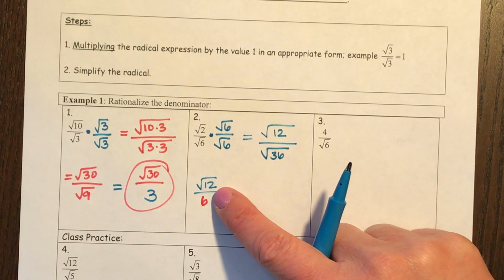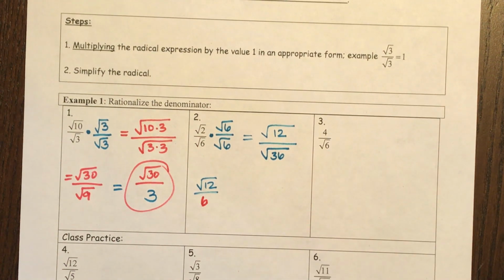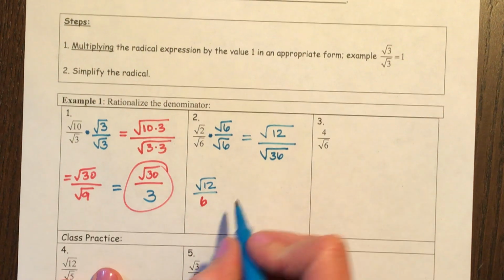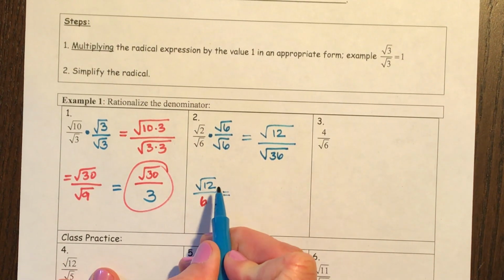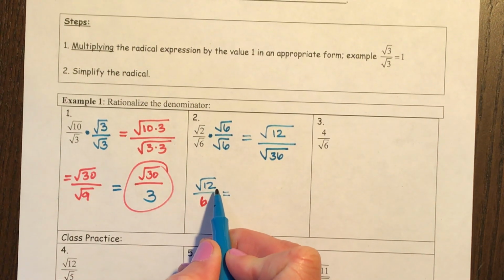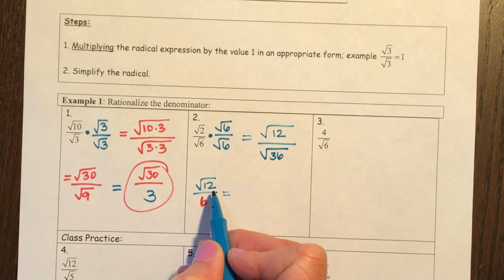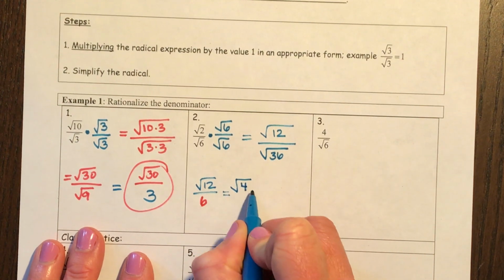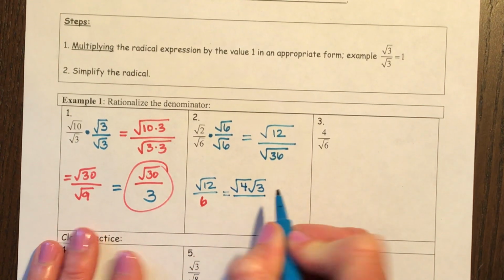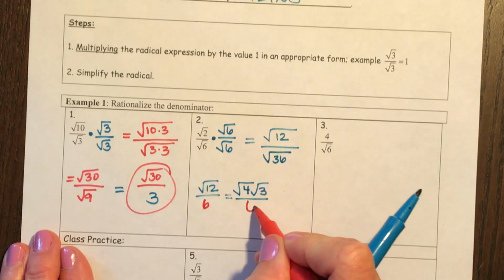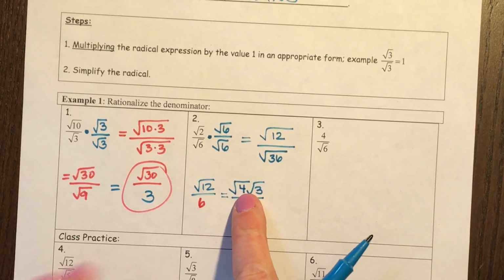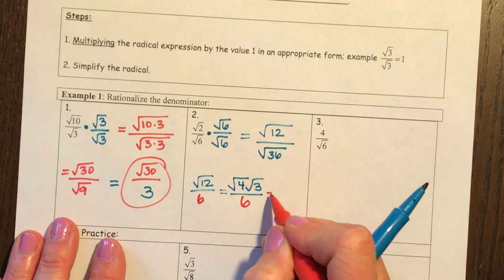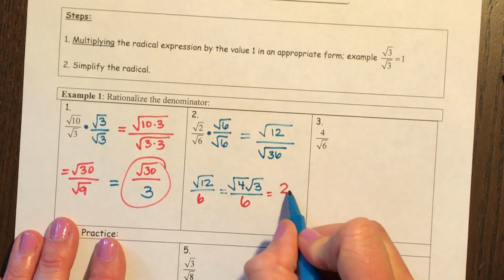But what we can do is simplify the square root of 12 to bring out the integer that's kind of hiding in there. So this is what I'm going to do. I'm going to simplify the square root of 12 by pulling out the perfect square that I know is in 12. The highest perfect square that 12 is divisible by is 4. Now watch. The square root of 4 is 2.